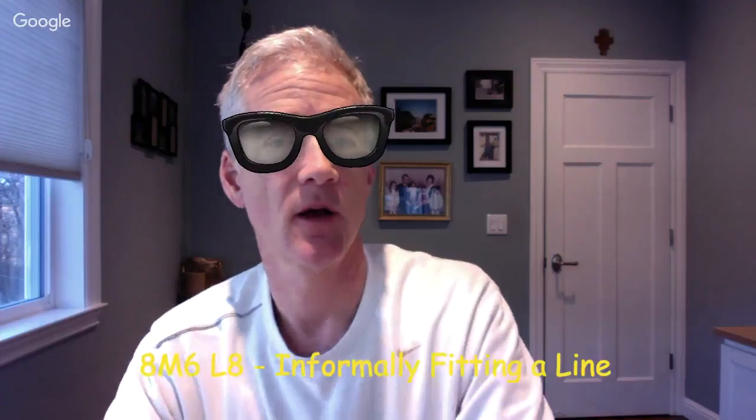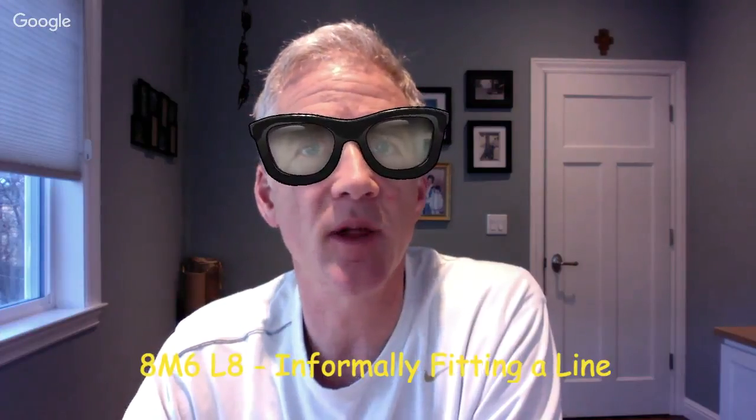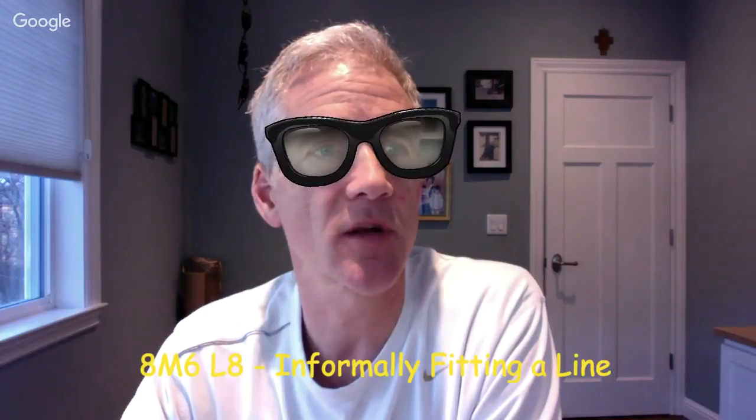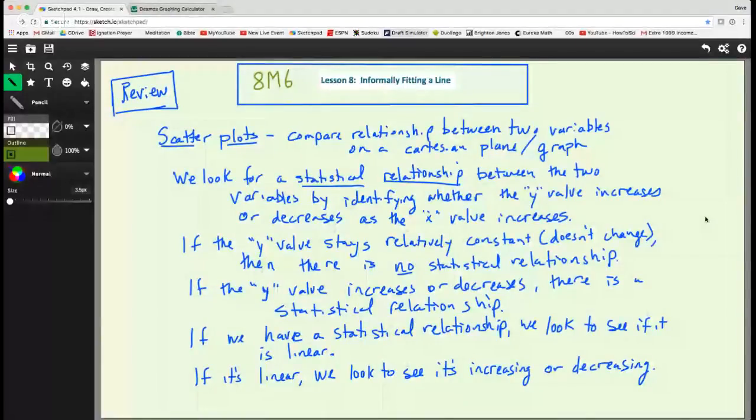Informally fitting a line. All right, so today we're going to extend what we've been learning so far about scatter plots, drawing lines, and finding statistical relationships. So let's get going on that right now. Let's cut over here, and first of all, let's review what we have learned so far.